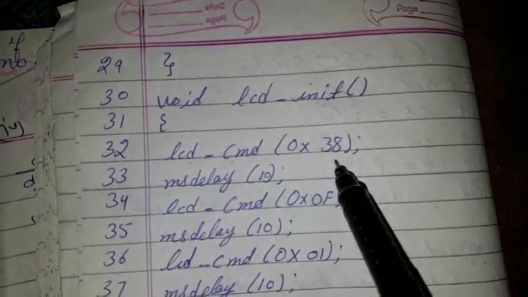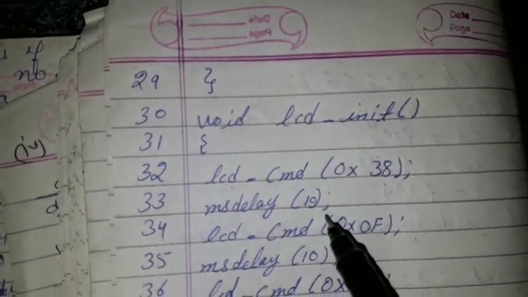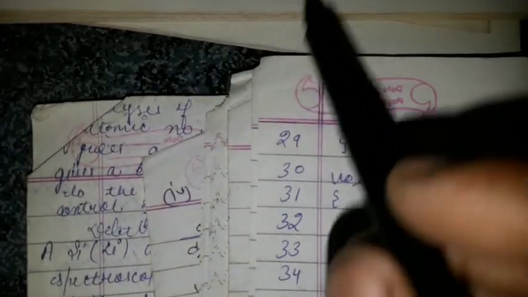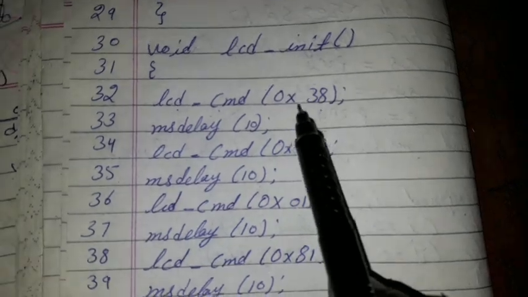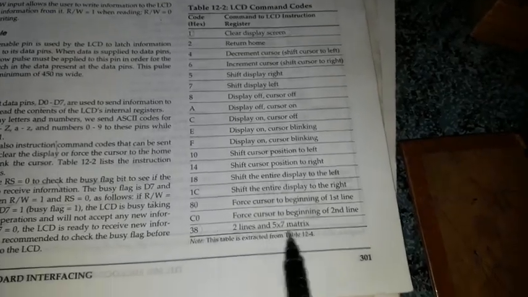Now we have the original programming, the substantial section. We produce the first line as this is a 16x2 display, a 2-line 5x7 display matrix, which comes from here: 0x38 means 2 lines and a 5x7 matrix.